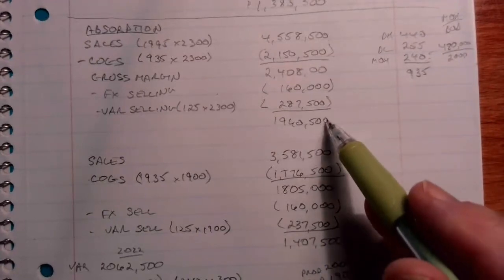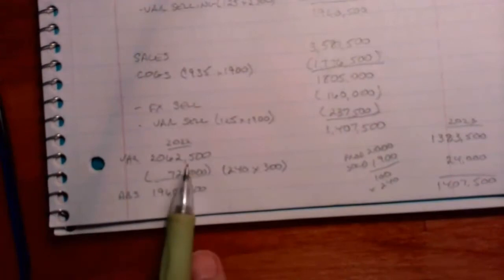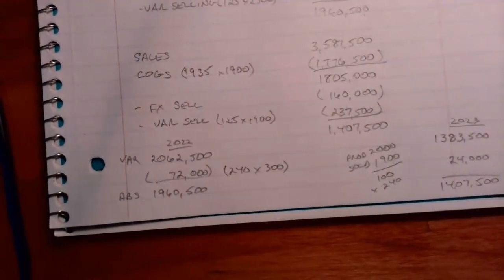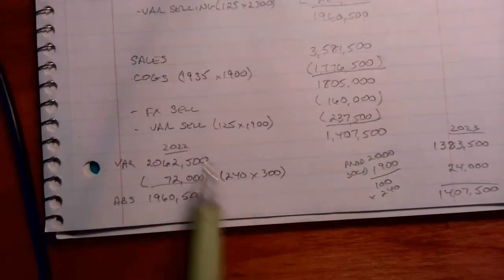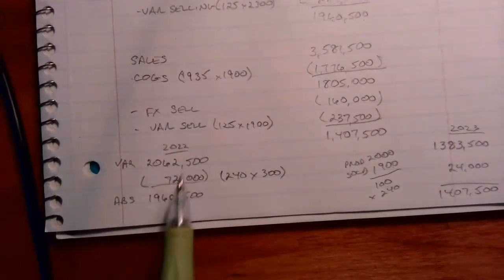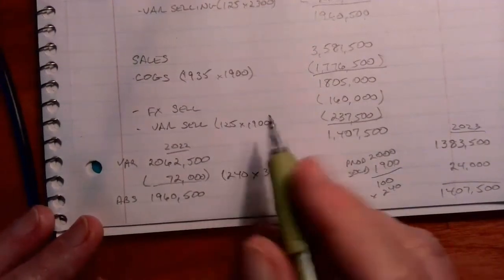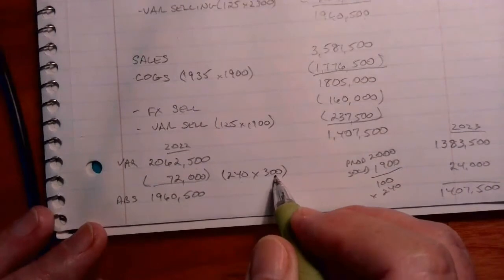And if you want to reconcile that to the variable costing, we have $206,500, that's our variable costing income, and $240 per unit, our fixed overhead rate, times 300 units.